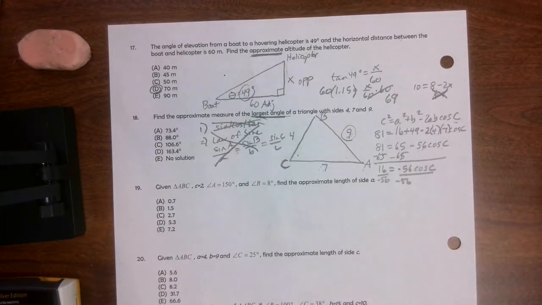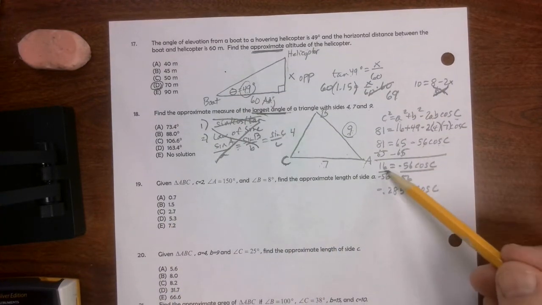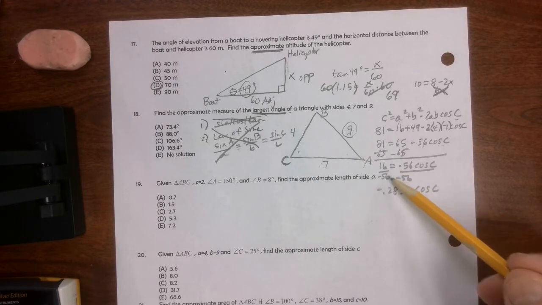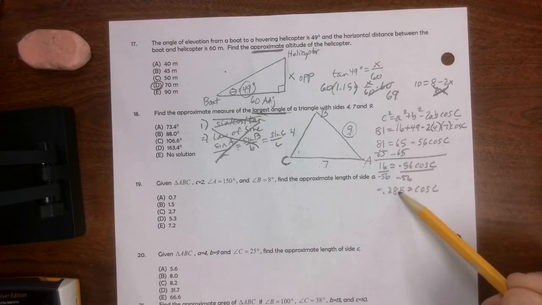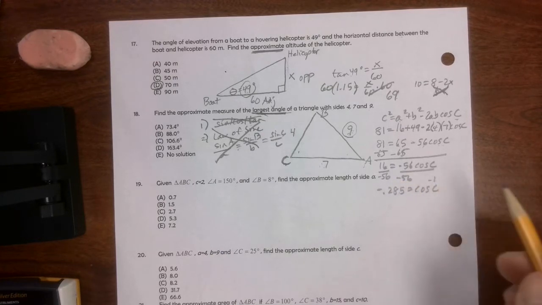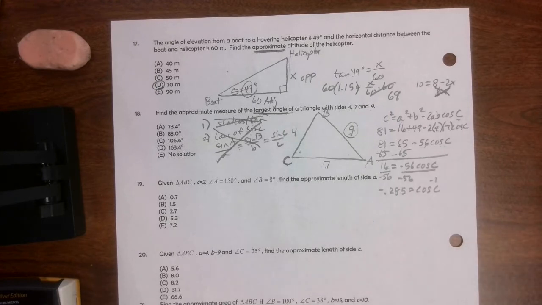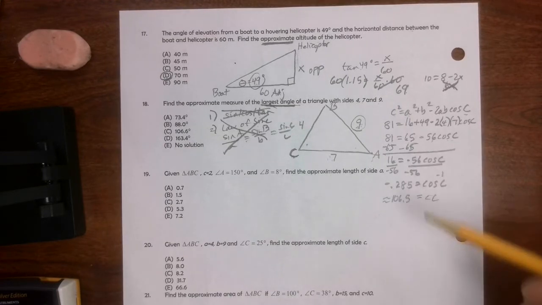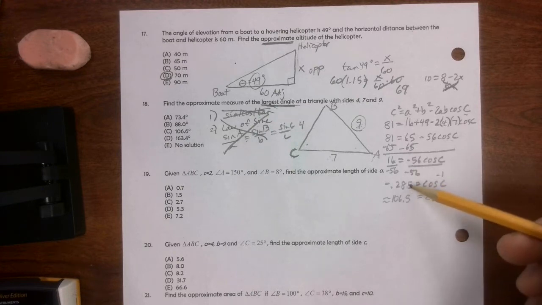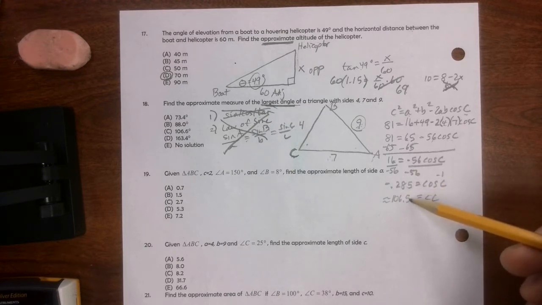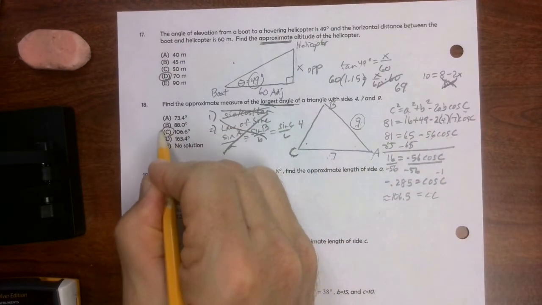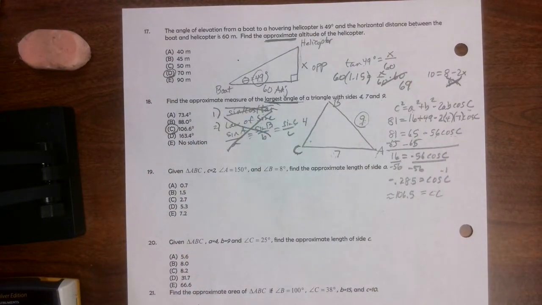Give me a second. And now I've figured out that 16 over 56 is negative 0.285. And now I've got to go secant cosine and then figure this out. So after taking inverse cosine of negative 0.285, I get 106.5. And it looks like option C is the closest to that. So there we go. C it is.